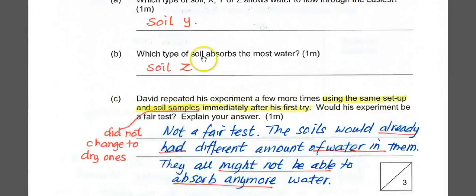Now, David repeated his experiment a few more times using the same setup and soil samples. It means he did not change to dry ones. So he used them immediately, which means he kept pouring water onto soil X, Y, and Z. Immediately means he doesn't change the soil.